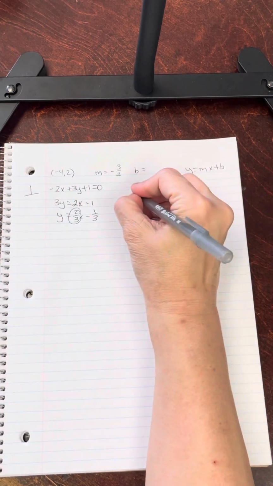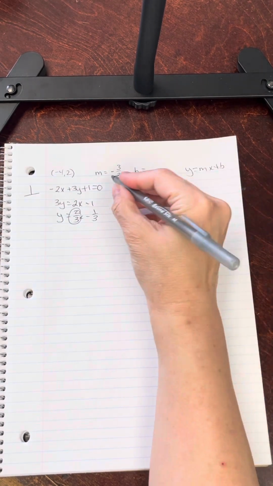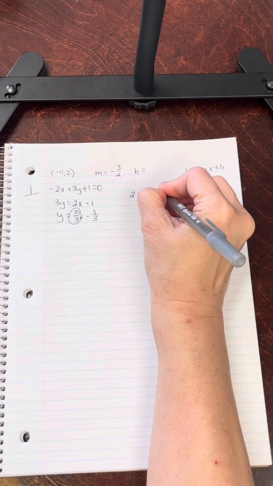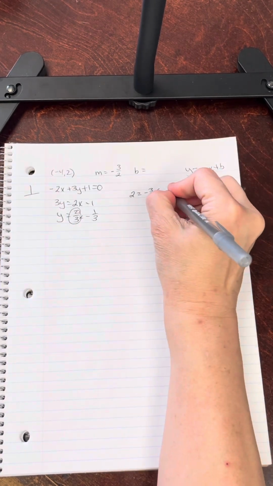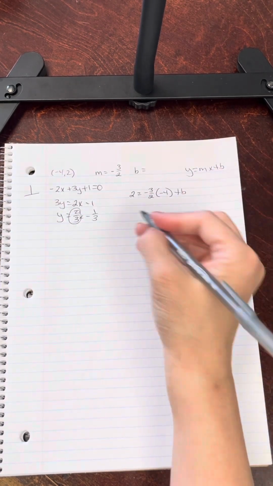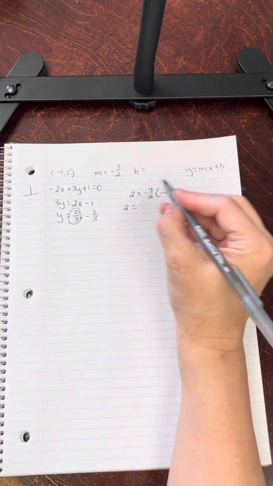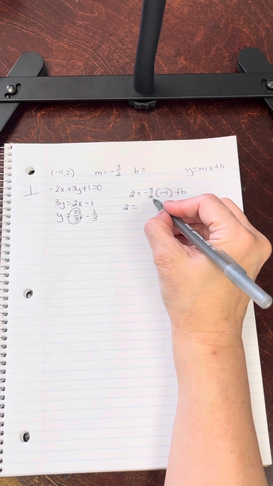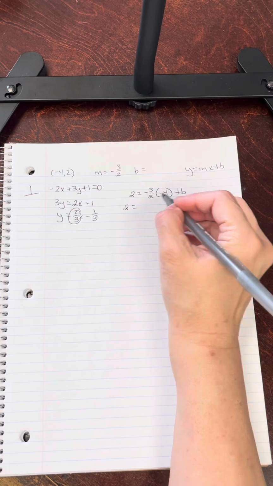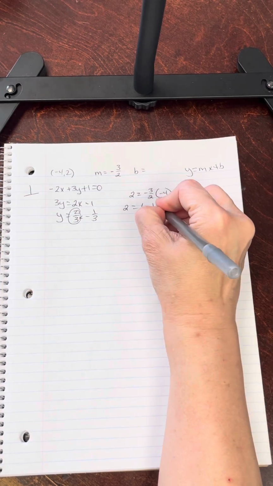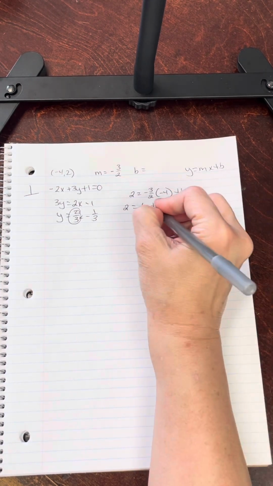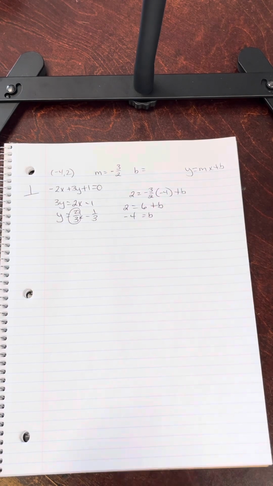So the y value is 2 equals, the slope is negative 3/2, the x is negative 4, and I'm solving for the b. 2 equals positive, well, I could reduce this, 2 is in here, so positive 6 plus b. b equals, and then minus the 6, negative 4.